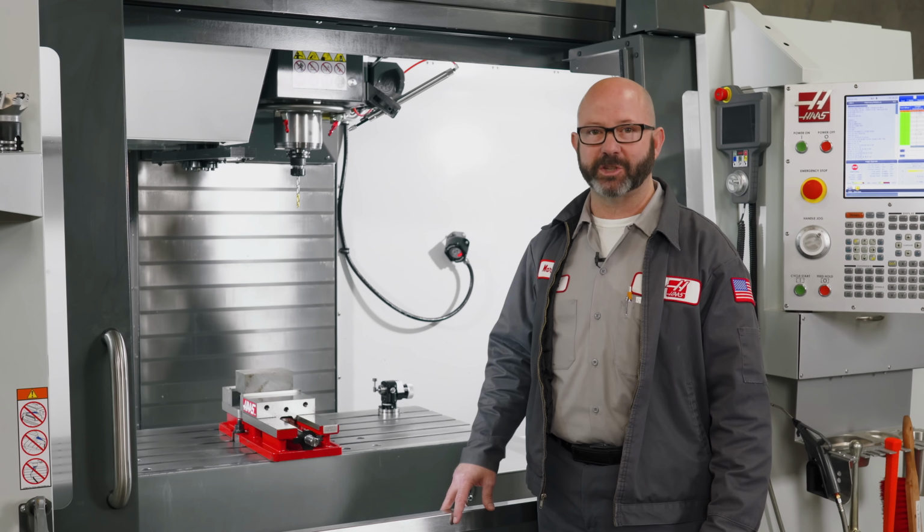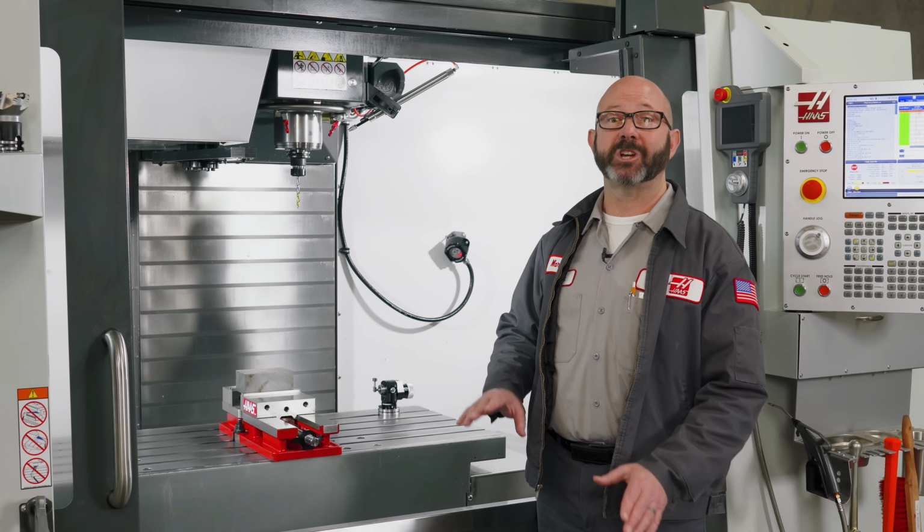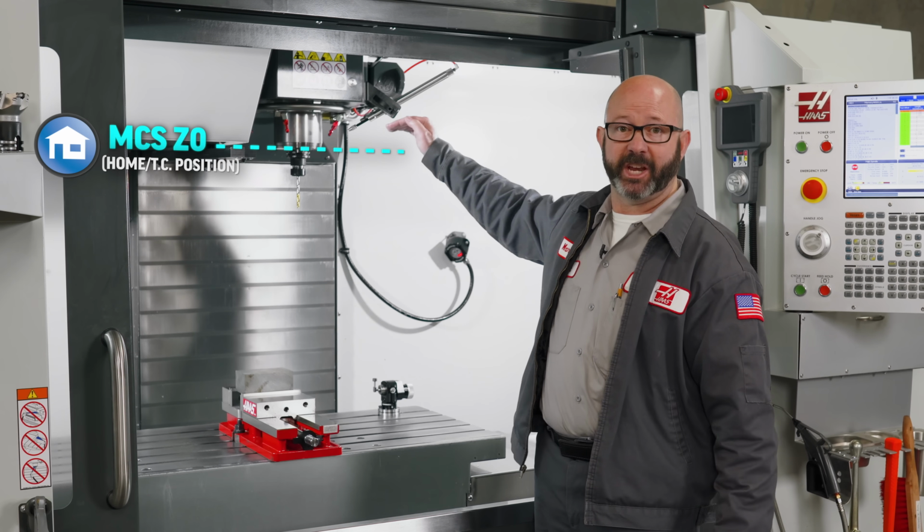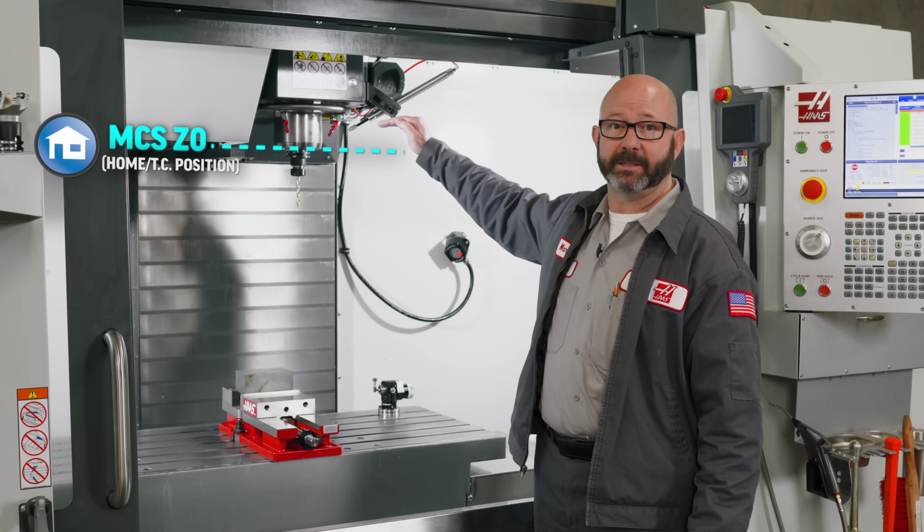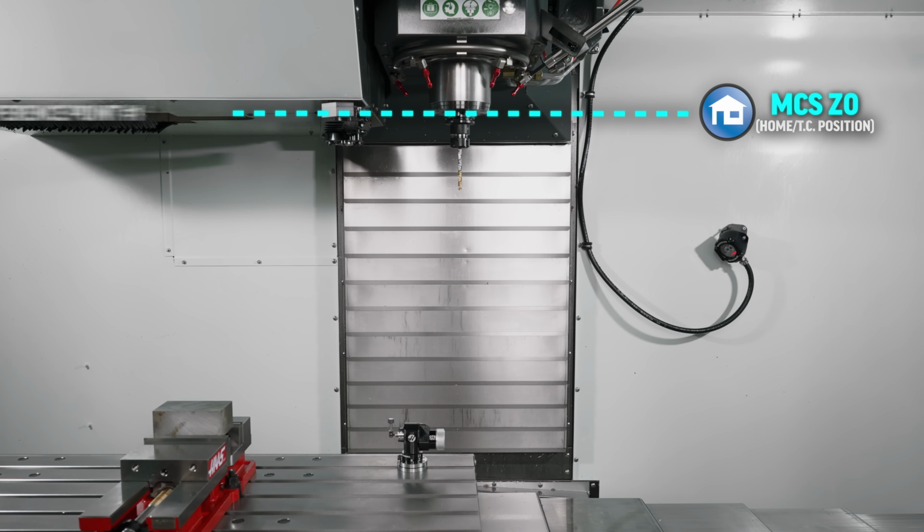Look, home is where we start our day, and a tool starts its day at tool change position. Home is 0. Machine Z0, our tool change position, is our first reference point. Step 1 in understanding where all of our probed offsets, both tool and work, come from.